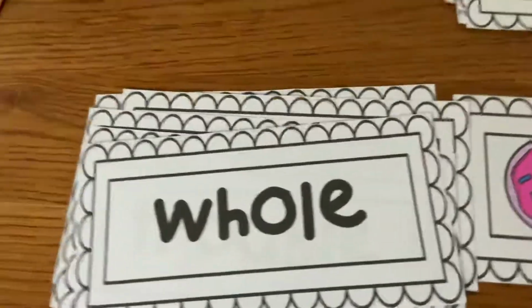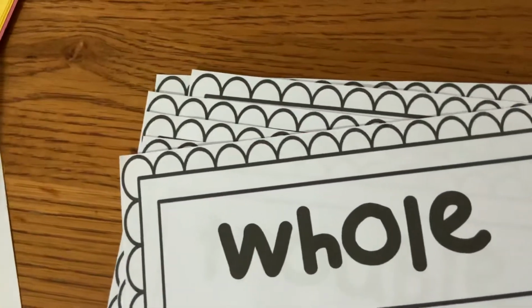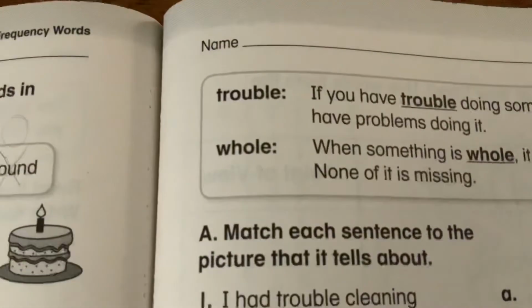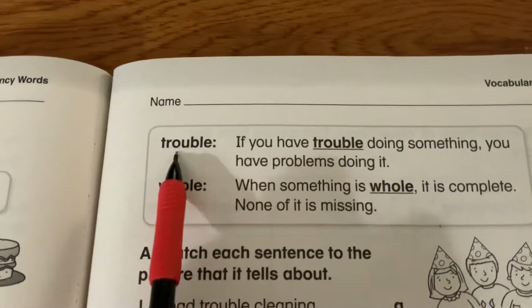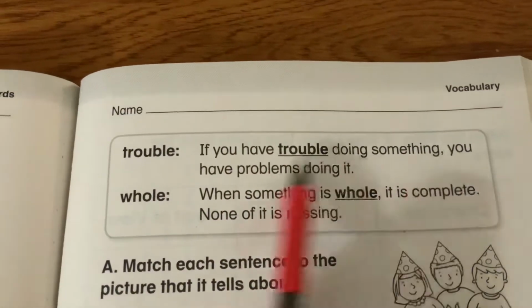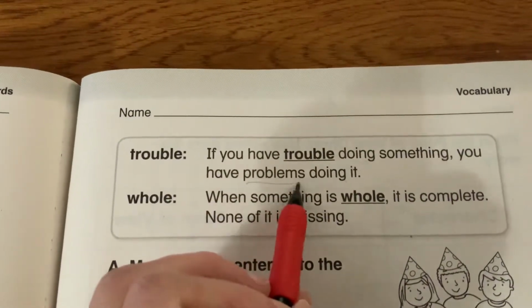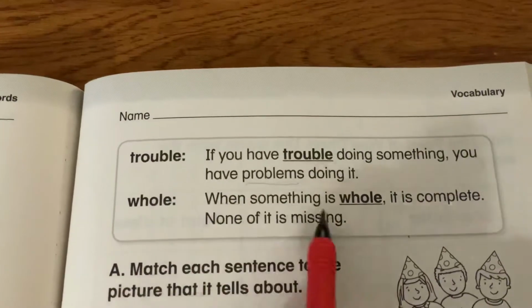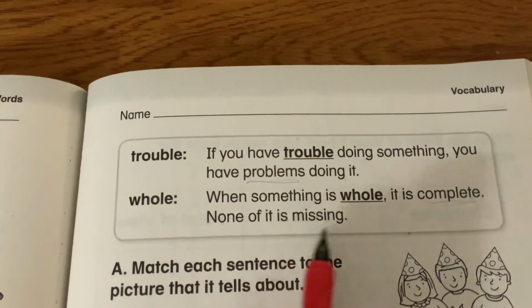Okay, so get out your red book and let's see if we can look at a couple of these words even more. So if you get out your book and you turn to page 213, we're going to be talking about two of the words that we just looked at. So on page 213, it says, trouble. If you have trouble doing something, you have problems doing it. So another word for trouble is problems. Or whole. When something is whole, it is complete. So another word for whole would be complete. Or none of it is missing.